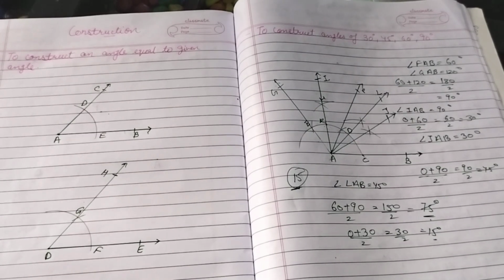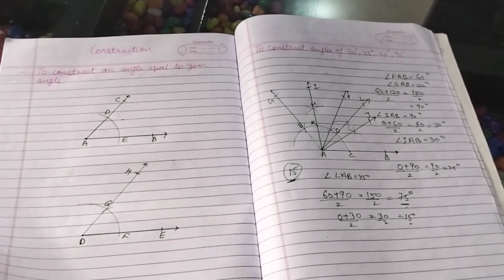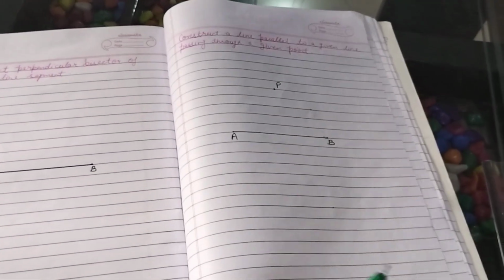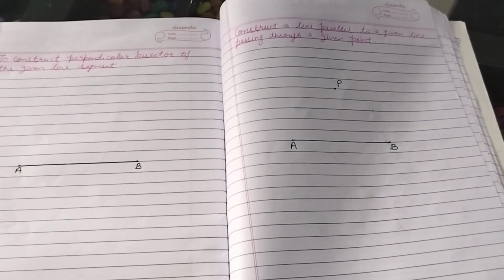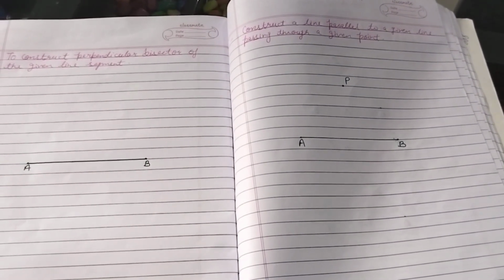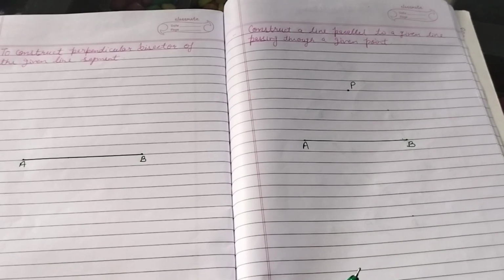But if the angle which we need to construct is say 20 degree, which is not divisible by say 15, then for constructing these angles, your protractor is required. But all the angles which are divisible by your 15, for the construction, we need not require your protractor. Using your ruler and using your compass, we can construct it.